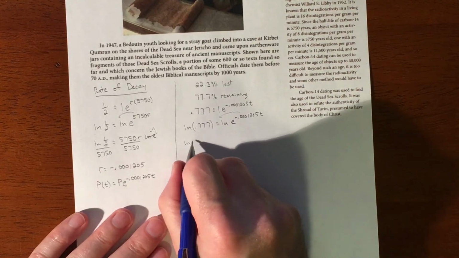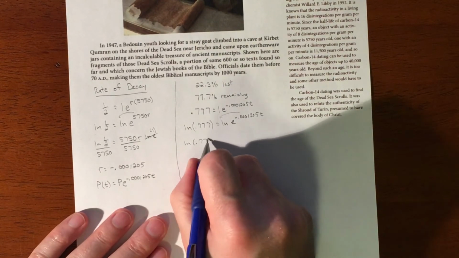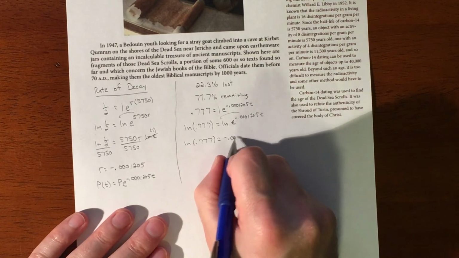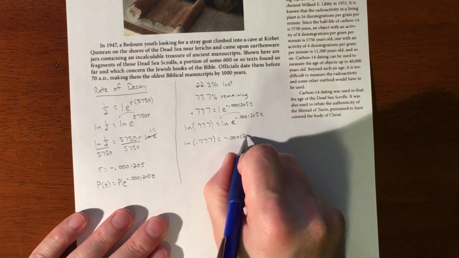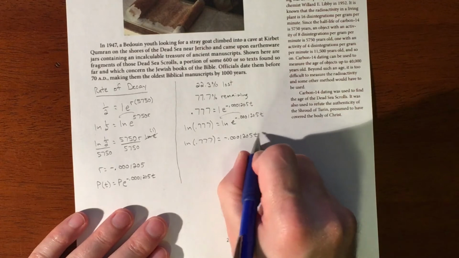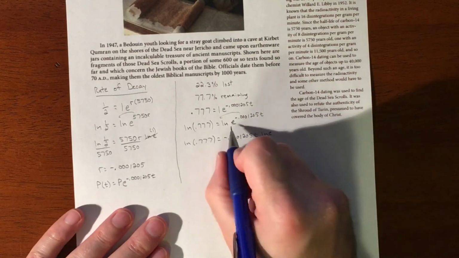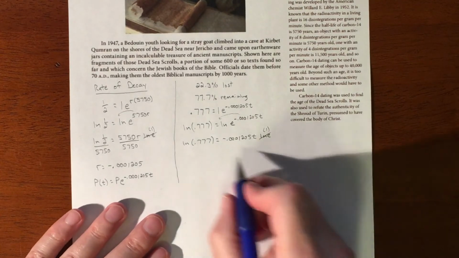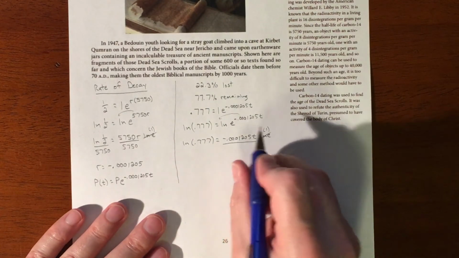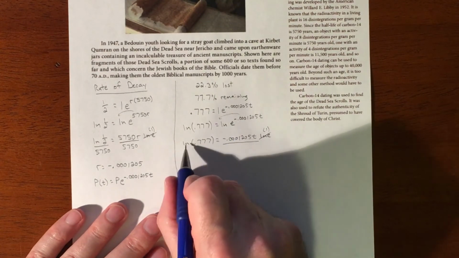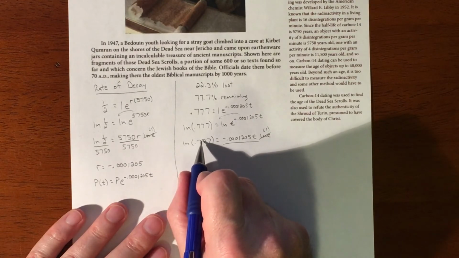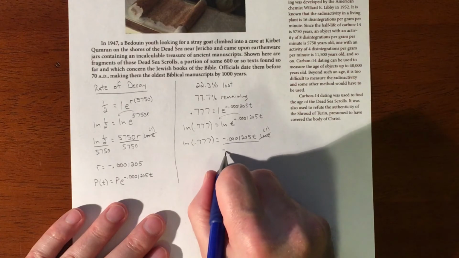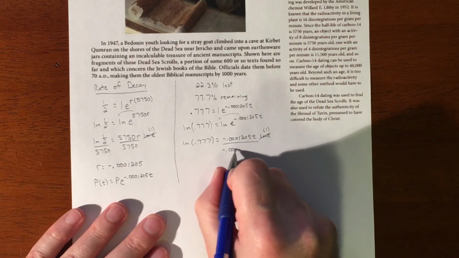So we have the natural log of 0.777 equals negative 0.0001205t times the natural log of e. The natural log of e cleans itself up very nicely. And then we're going to divide both sides by this. Now you're dividing by a negative, but when you log something less than 1, it's also going to be a negative. So you're going to have a negative divided by a negative, which is good, and that'll give us a positive time.